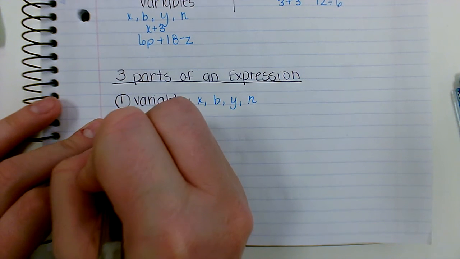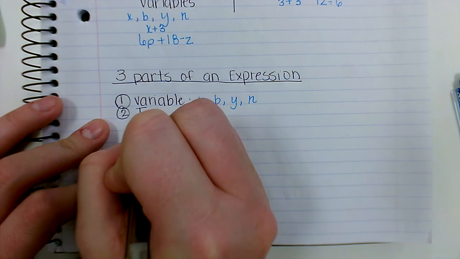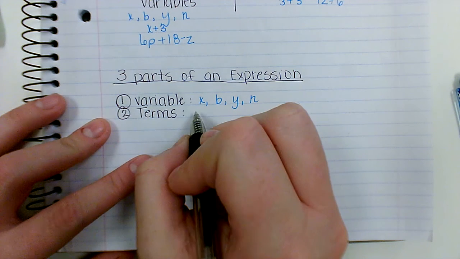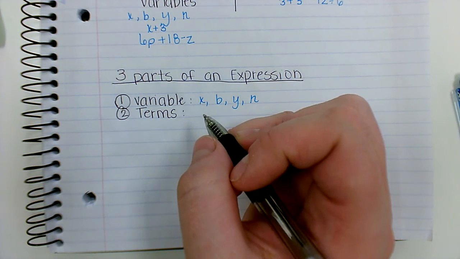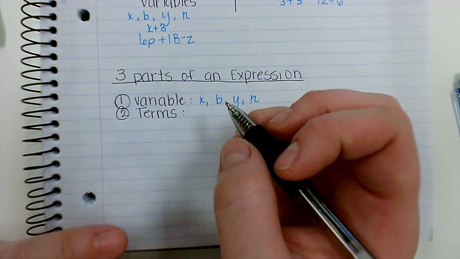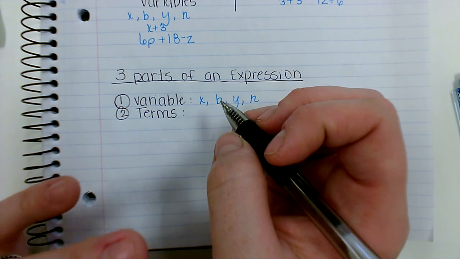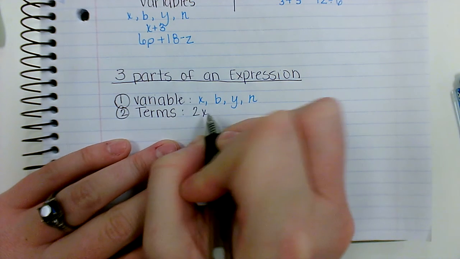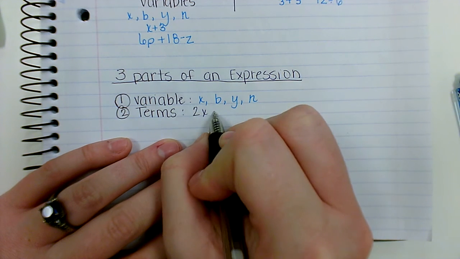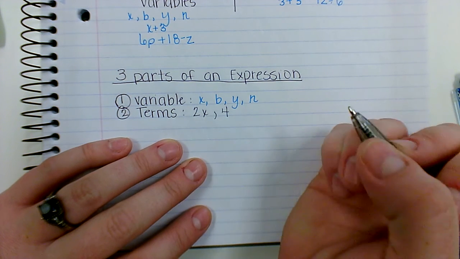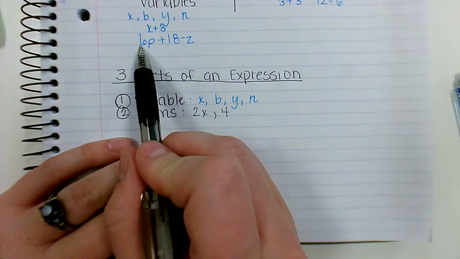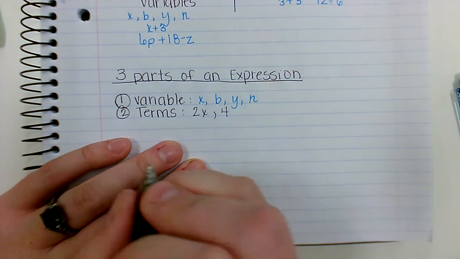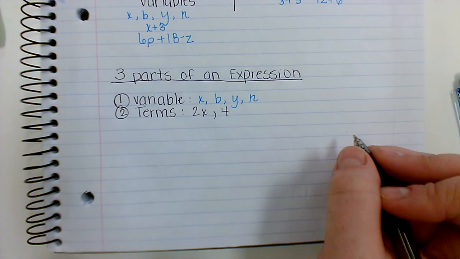The second part is going to be your terms. Terms are any part of an expression. So like 2x is a term. 4 is a term. Like if you want to look right here, the 6p is a term, 18 is a term, z is a term. So every part of it is going to be a term.